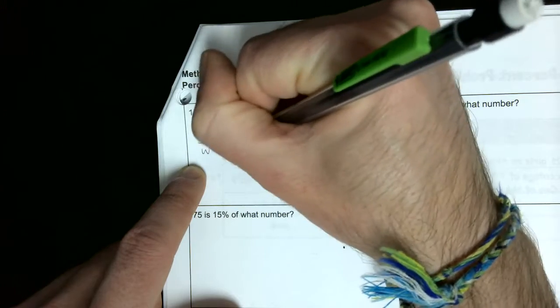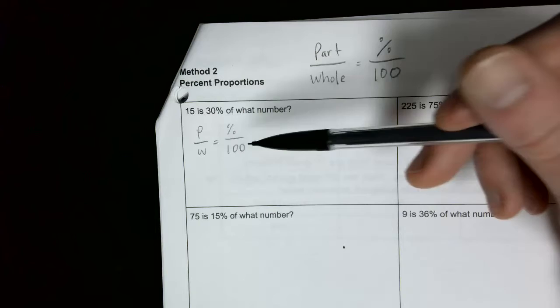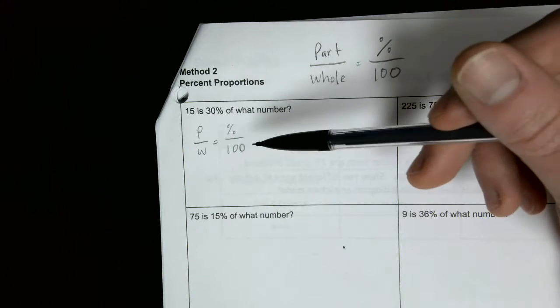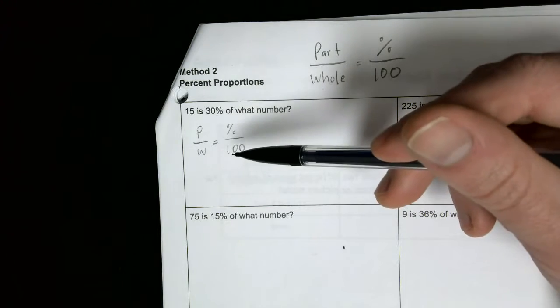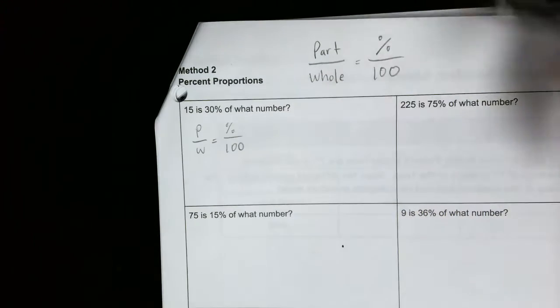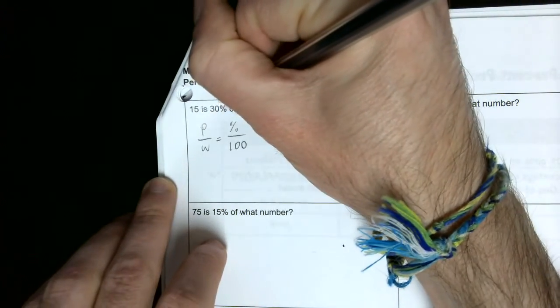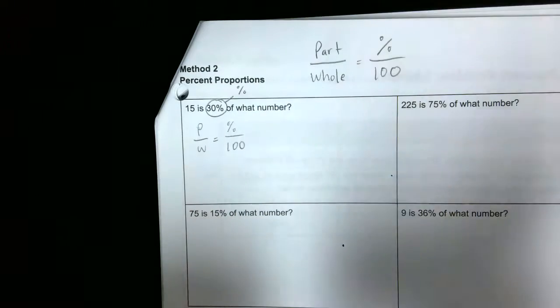Now, we're writing this down for two reasons. One, it will help us remember it. The more we write it, the more we'll remember it. And two, it'll also show us how to set up the problem. The part goes on top, the whole on the bottom, the percent goes on top, the 100 on the bottom. That 30% is obviously the percent. So we know we have the percent.